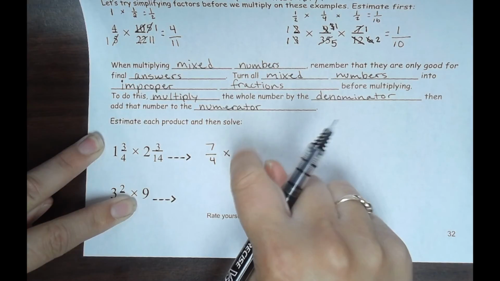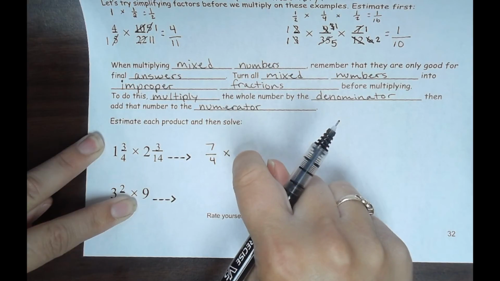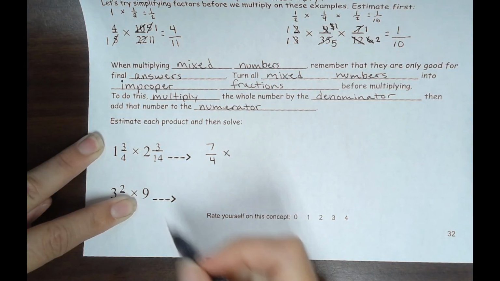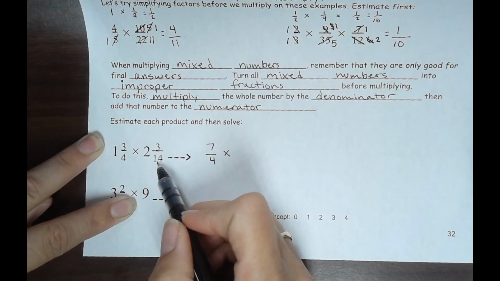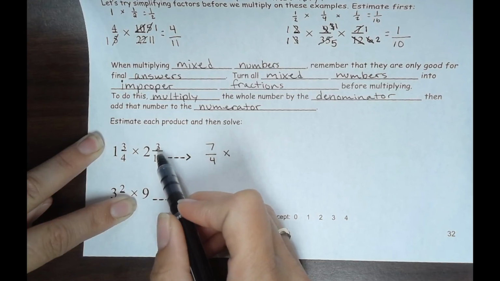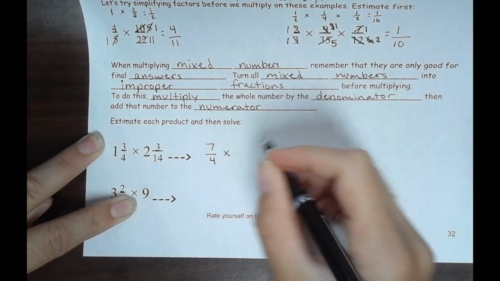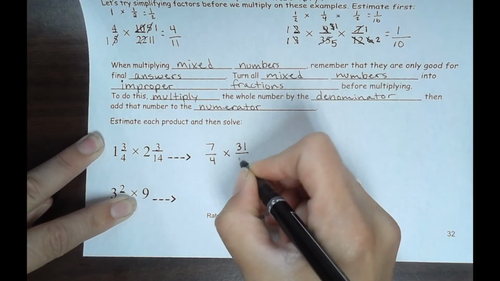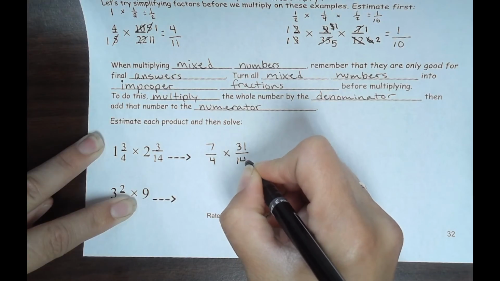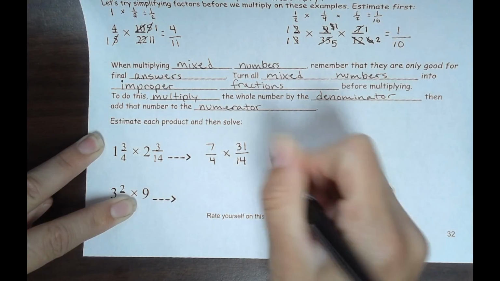Okay, now let's turn the next one into an improper fraction. So if I have 2 cakes, each one's chopped into 14 pieces. 2 times 14 gives me 28. 28 plus the 3 pieces I already had would be 31. So I have 31 over 14. Okay, now I'm to here.